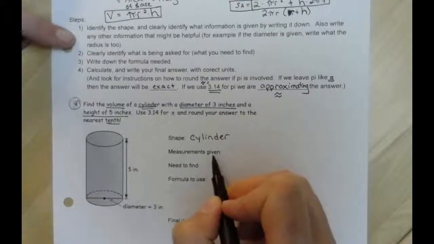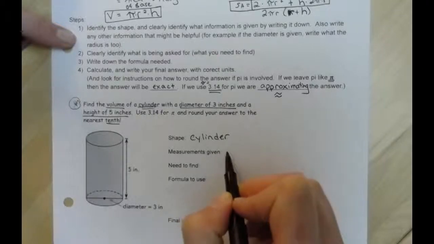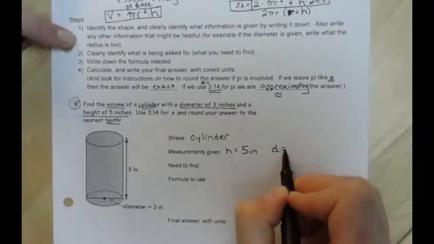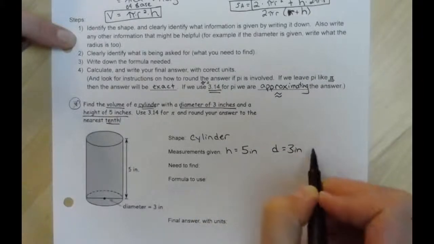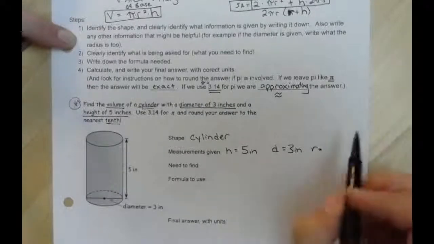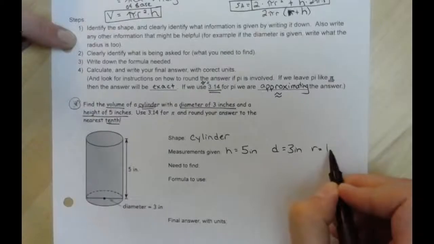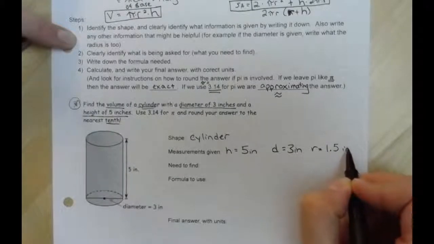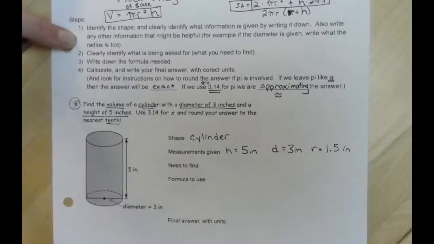The measurements that are being given is that the height is 5 inches and that the diameter is 3 inches, but we're also going to write right away, because our formulas all have r instead of d, we're not going to get tripped up. We're going to go ahead and cut d in half and say that the radius is 1.5 inches.